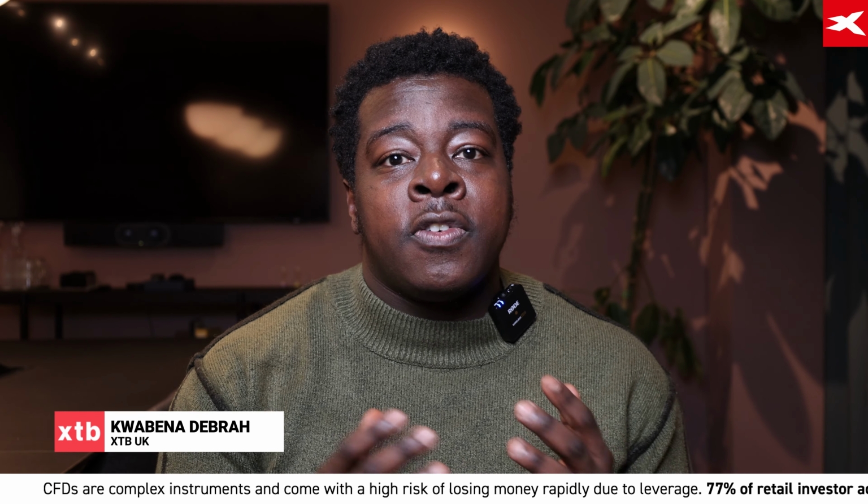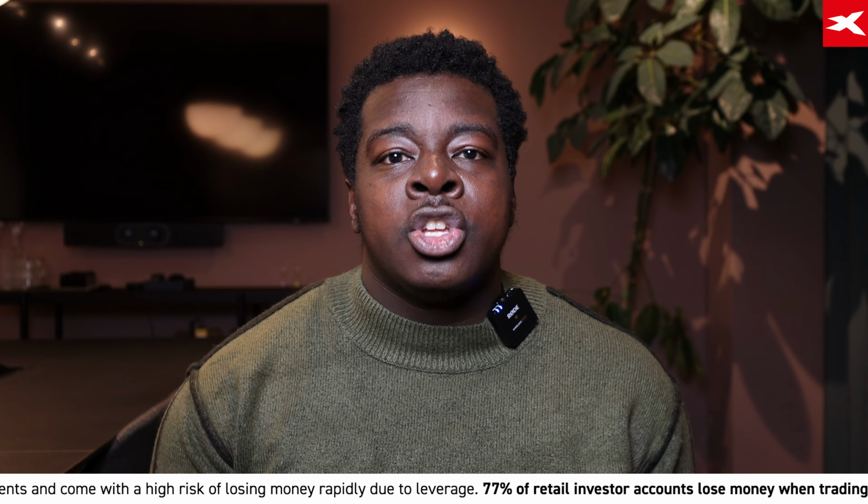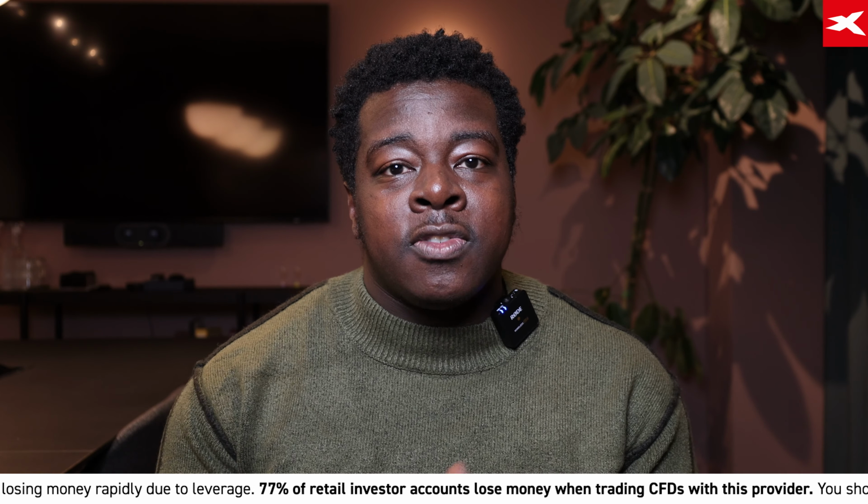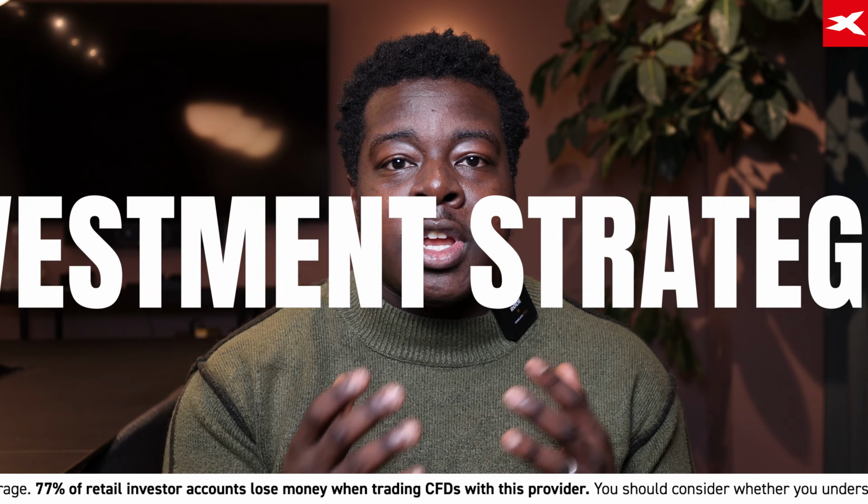Passive and active investing are two distinct types of approaches when it comes to managing your investment portfolios. They differ in terms of strategy, philosophy, and levels of involvement. So let's look into the key differences between active and passive investing. Let's start off with the investment strategy.